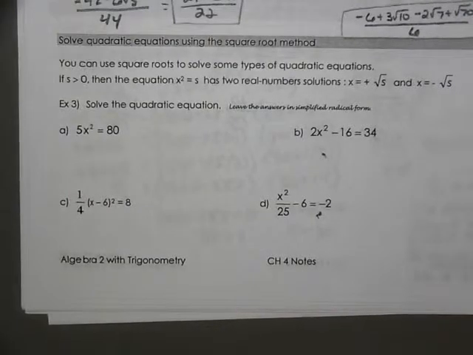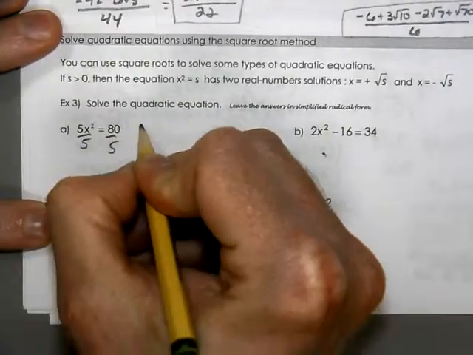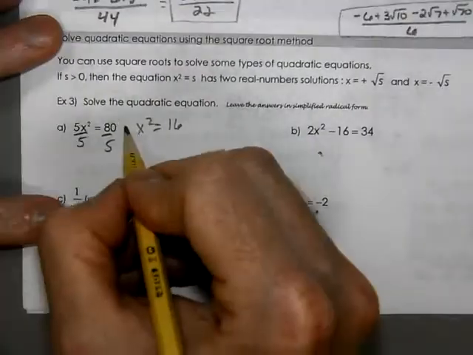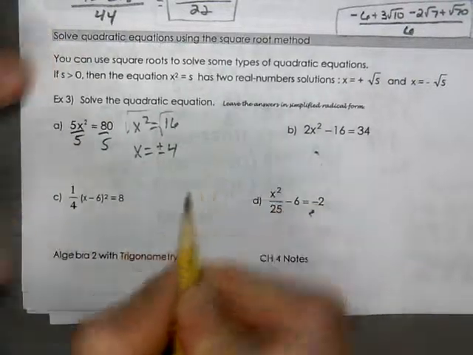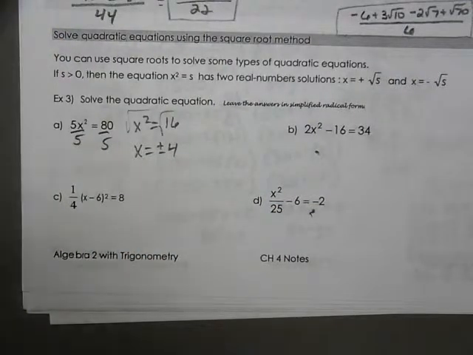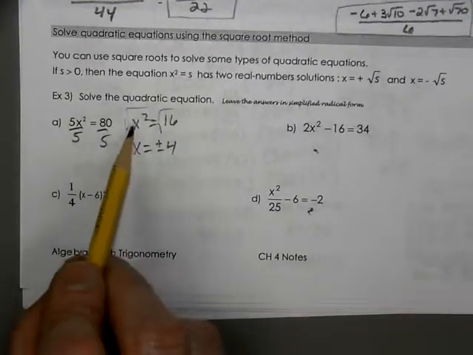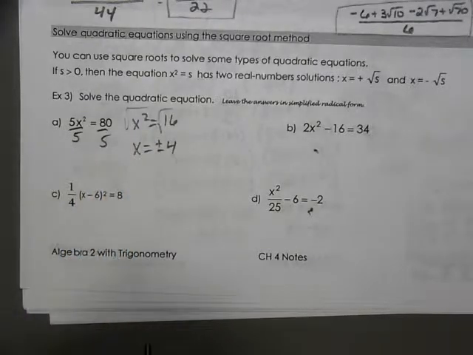Now we're going to talk about solving. Solving brings in a whole new dimension here. Of course, we're going to solve like we would any equation. 80 divided by 5 is 16. When you take the square root of both sides, this is where we get the idea that we get plus or minus 4. Because when you're taking the square root of both sides of an equal sign, the plus or minus has to be incorporated there, because your x value could be a positive 4 to make 16, or it could be a negative 4 times negative 4 to equal 16.